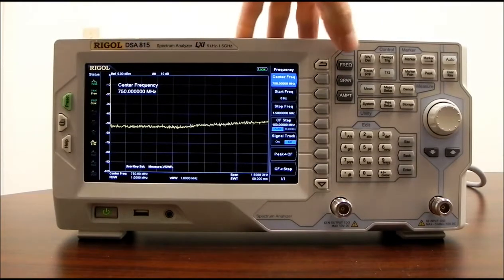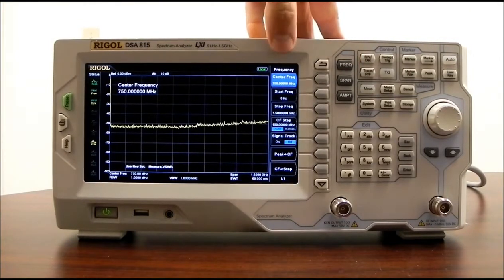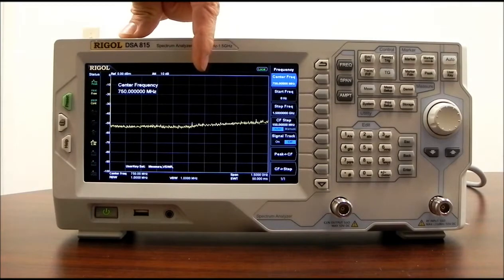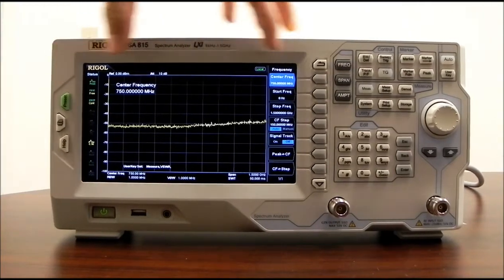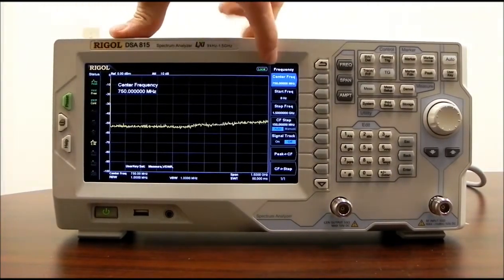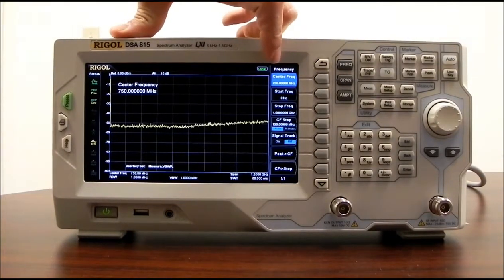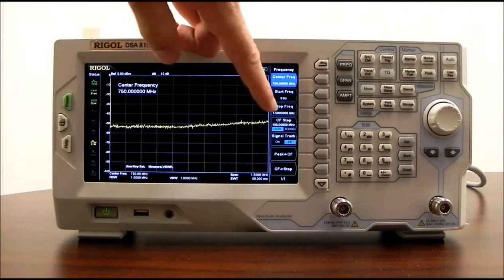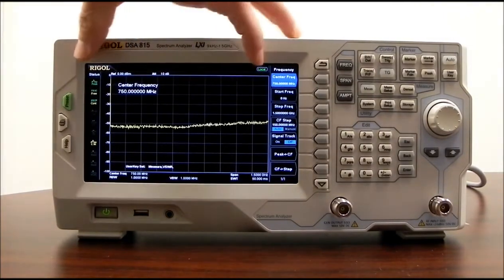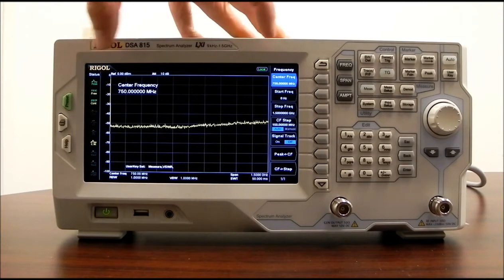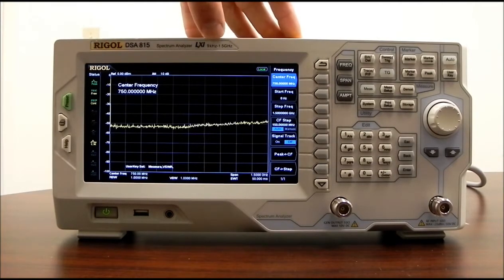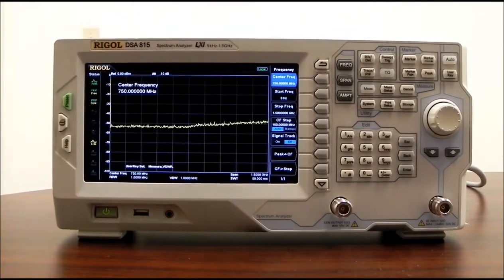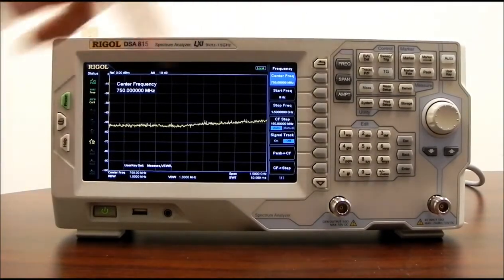All right, now we'll take a look at the frequency key, or frequency menu. We have center frequency, so we can select the center frequency value, and then it's going to adjust the span accordingly. So if we set our center frequency, in this case 750 megahertz, our start frequency is 0, so we're going from 0 to a stop frequency of 1.5 gigs. So we're doing a full span of the frequency range that is capable of being scanned on this particular instrument. Again, this is a 1.5 gig max, so we're going from 9K to 1.5 gig for each scan.